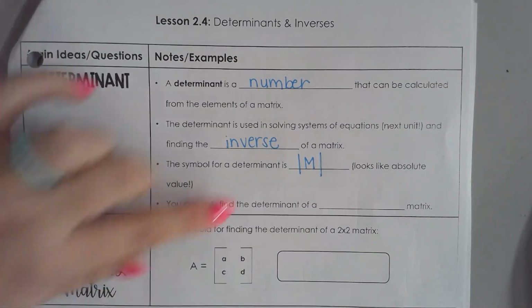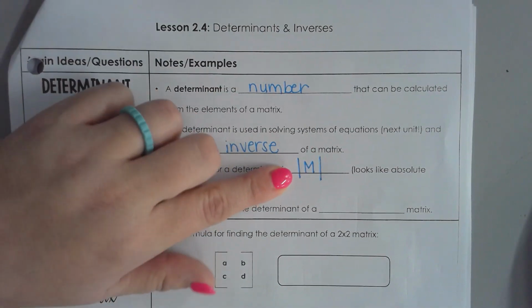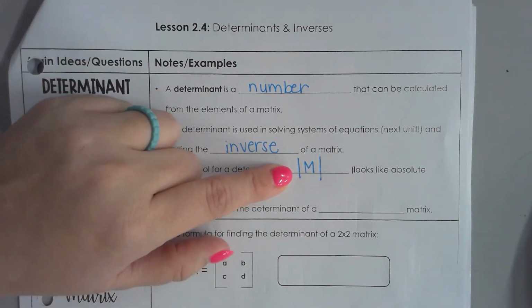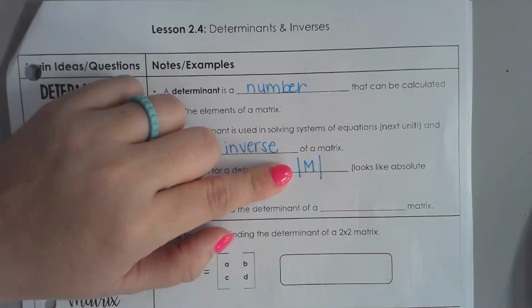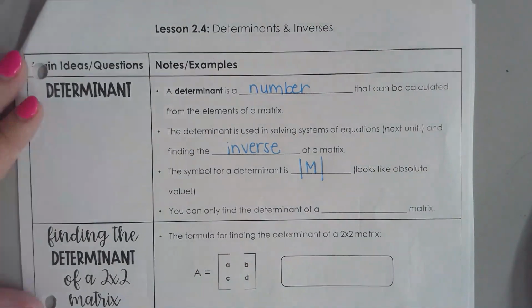So if you see this, it looks like absolute value, but in the matrix world, it means determinant. I'm not going to give that to you, but it would pop up on like the ACT or something. So I just wanted to show you.